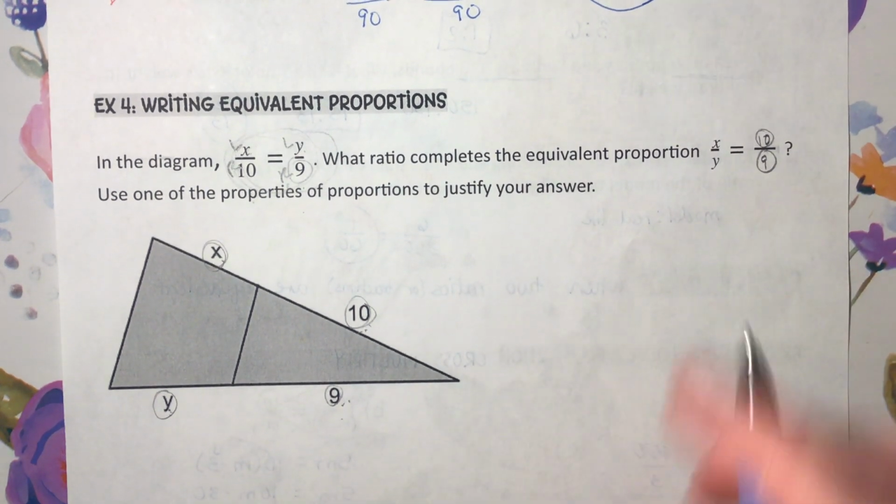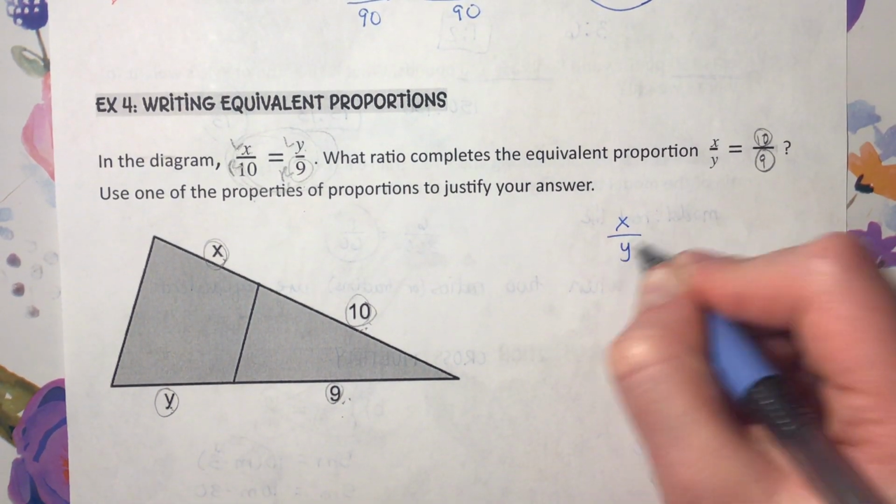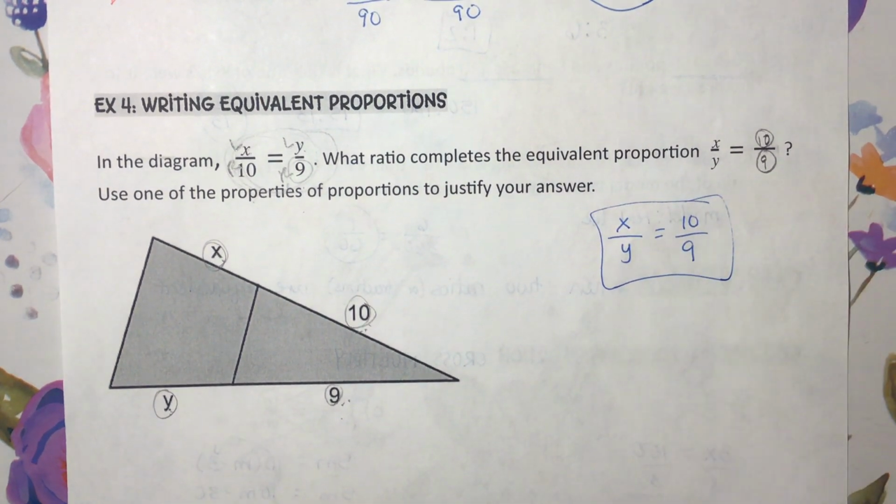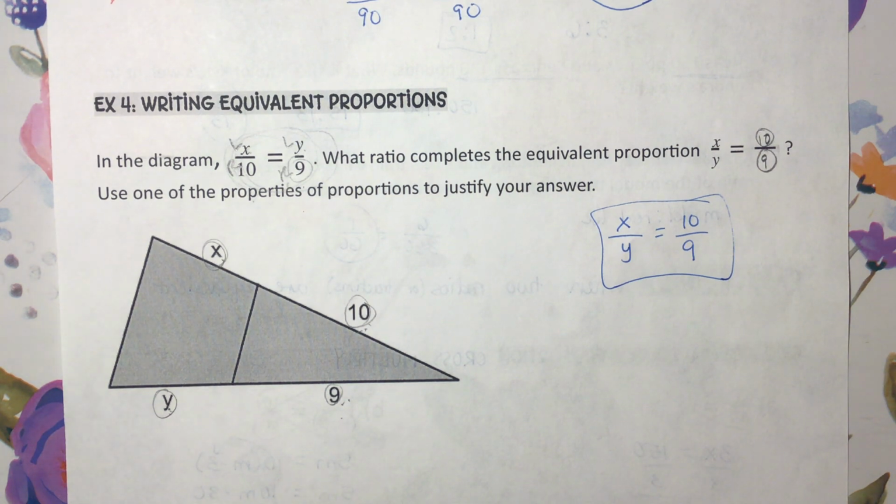So my equation or my proportion would be x over y is equal to 10 over 9. This is what makes sense to me. I look at my image or I look at my problem and I say just keep it the same. If they went top over bottom, then I go top over bottom again. If I go left over right, then I go left over right again. Or it could be right over left, right over left. So that's how I think about it.